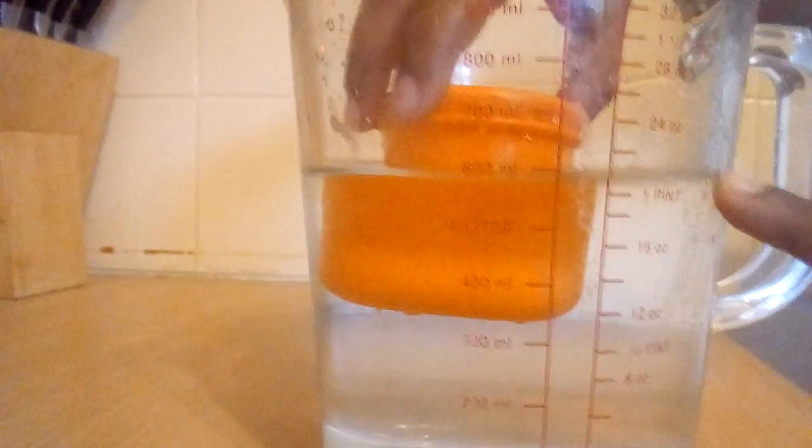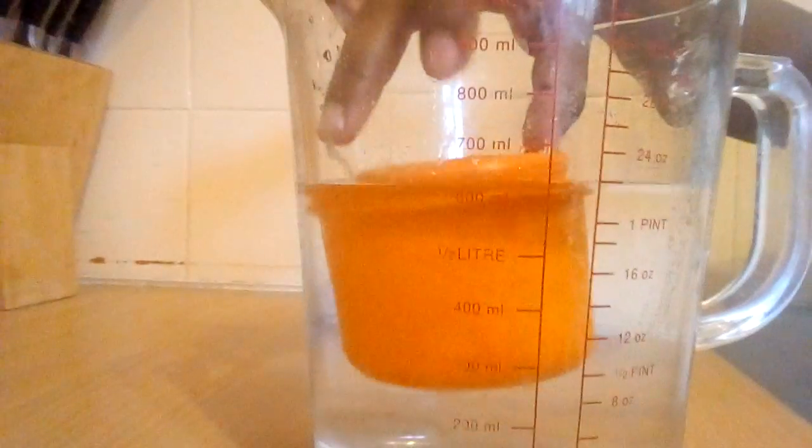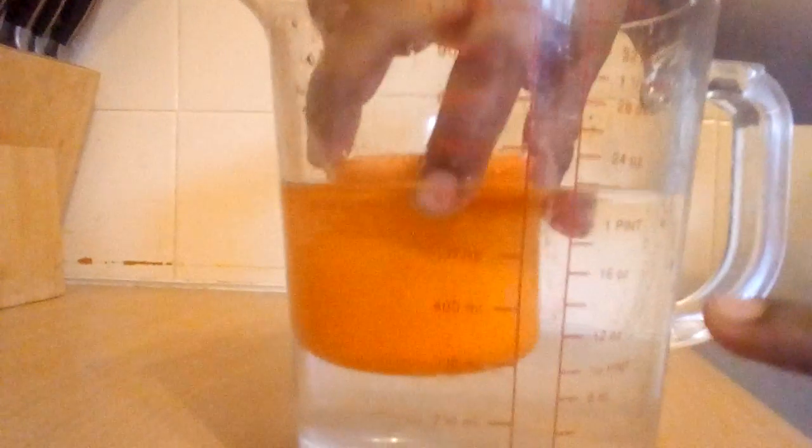So this represents the bath, and that would represent me going in the bath. So you can see it goes up. The water goes up.